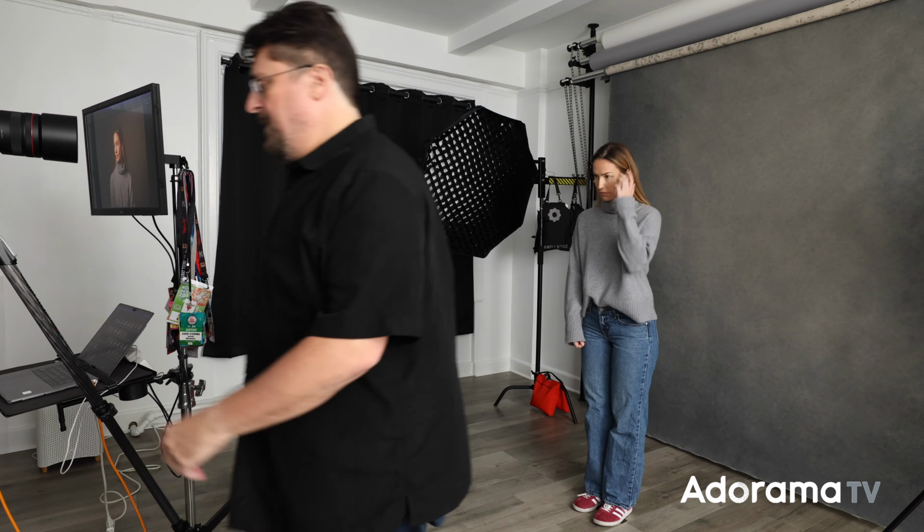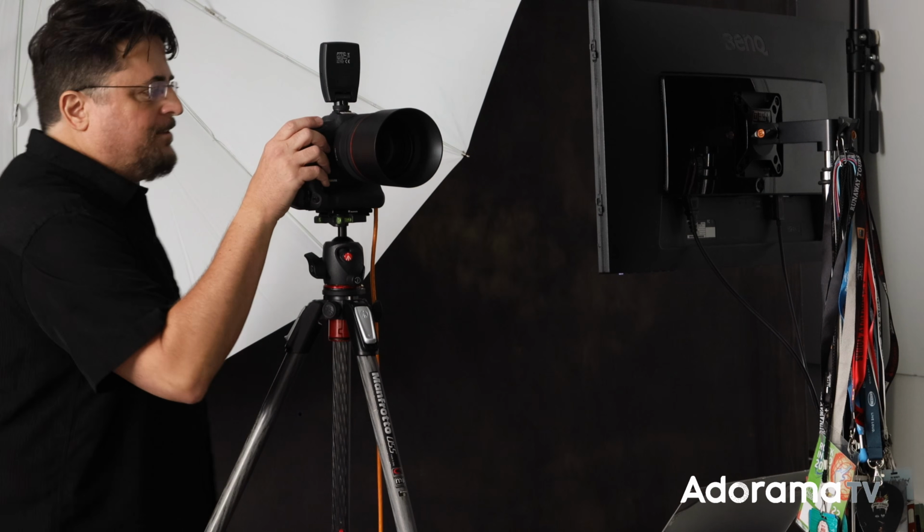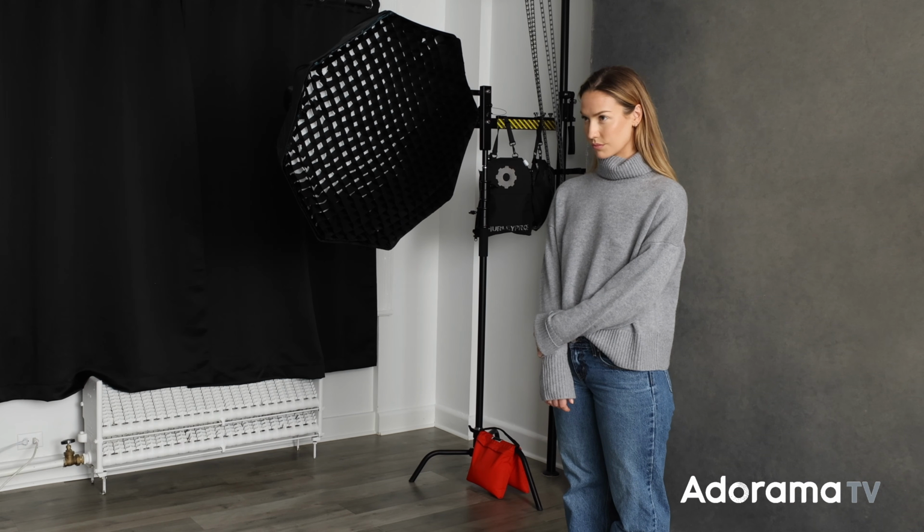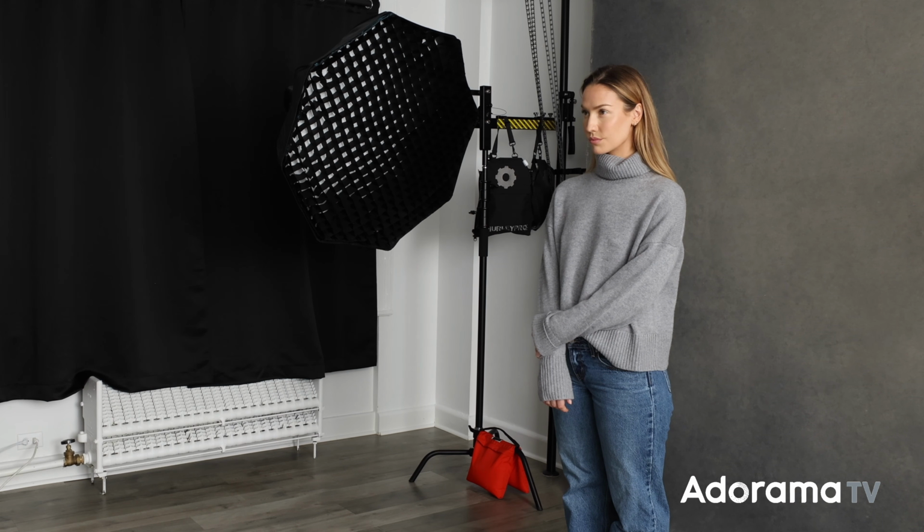There you go. And split lighting is when you want intensity. So give me a real intense look right into the camera. Chin up just a little bit. Boom. And that is split lighting. And that's intense, right? So the light is 90 degrees. It's directly to the side of Julia here. One half of her face is lit. The other half is in shadow.